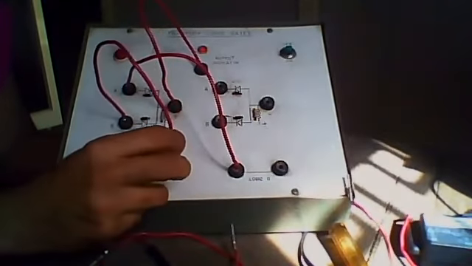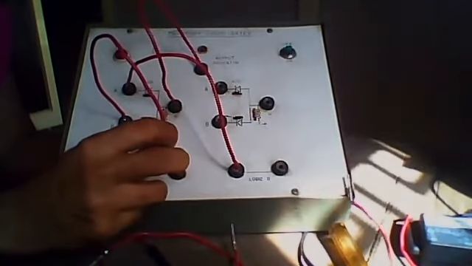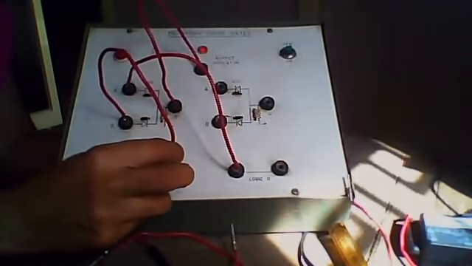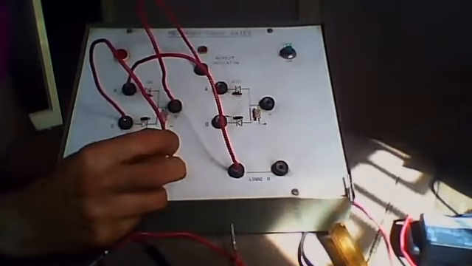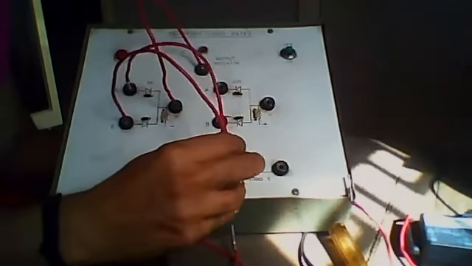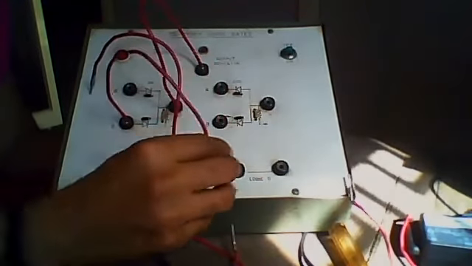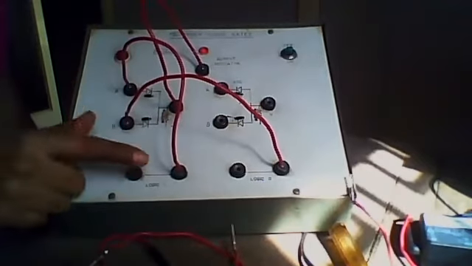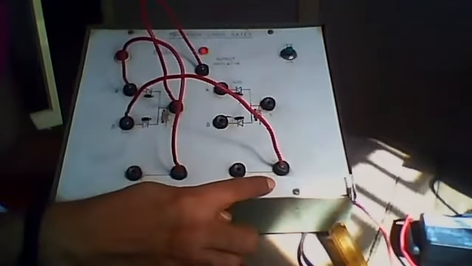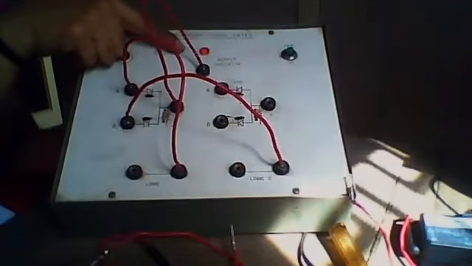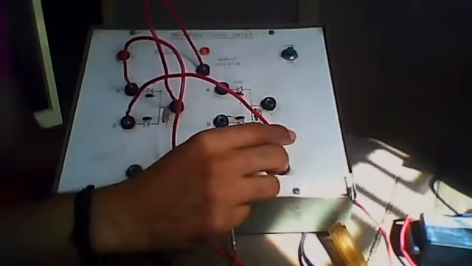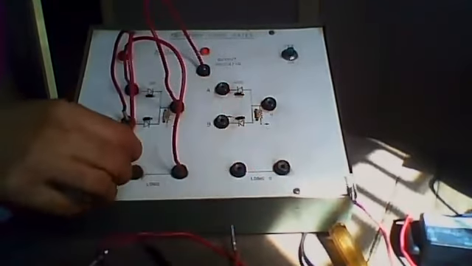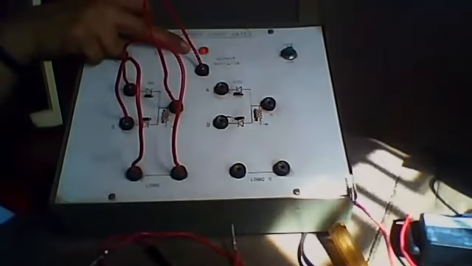Now we connect A at 1 and B at 0. Now the first input becomes high and the second input becomes low. Then also the output is high. Now we connect in the next way. Both the inputs are high. Then also our output is high.